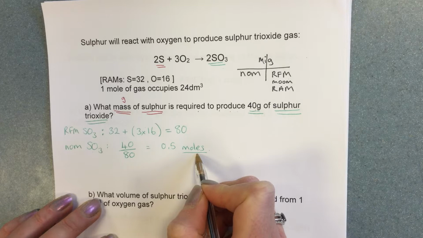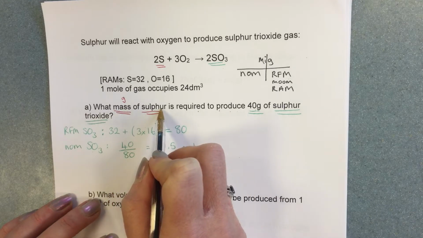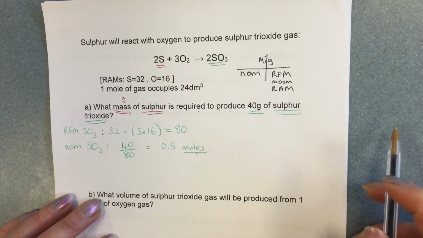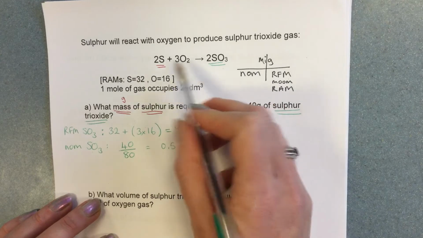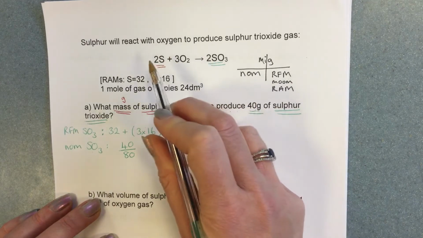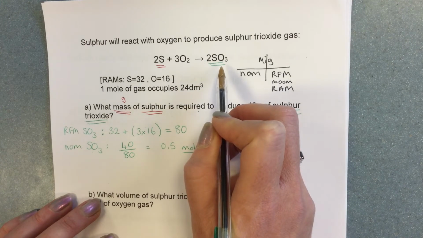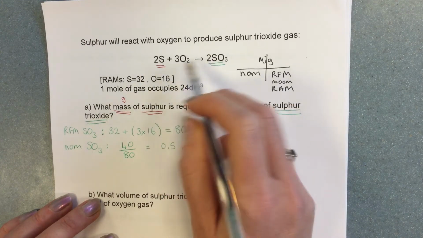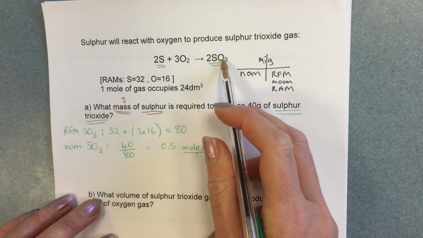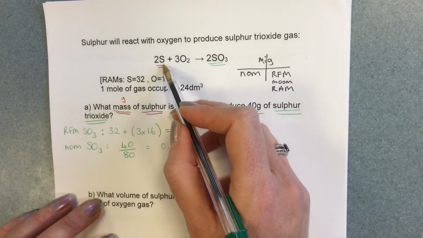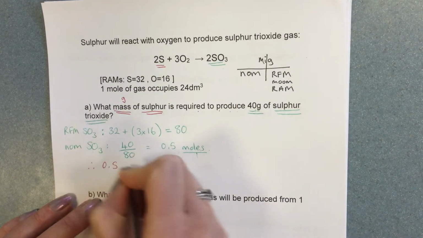I now need to look at the balanced equation, because actually I've been asked to find something out about sulfur and not about SO3. So the numbers in front are 2's both times, which means that for every 2 moles of this, I make 2 moles of this. So that kind of cancels out into a 1-to-1 ratio. So if I've got 0.5 moles of this one, I will also have 0.5 moles of sulfur.